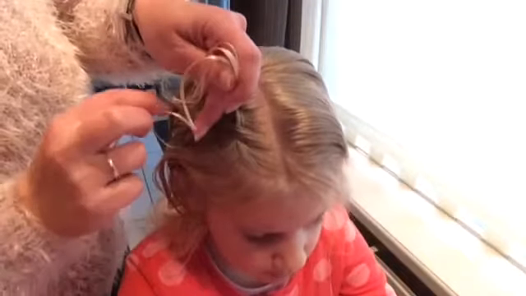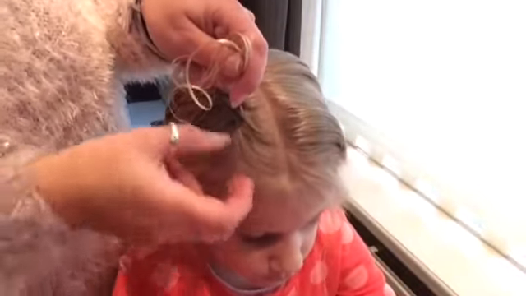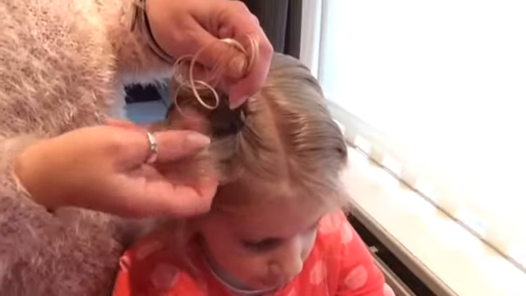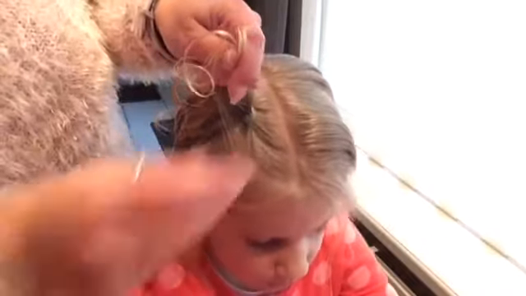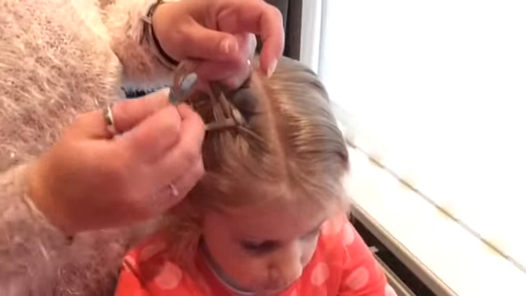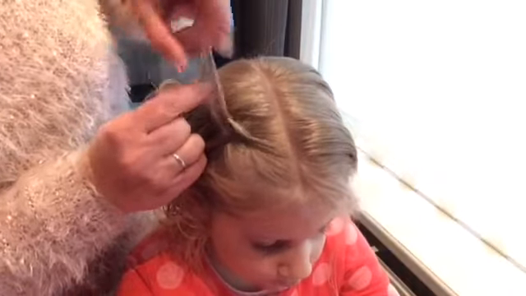It works the same with gathering. Outside strand goes under the neighbor strand and also does the gathering. And the same way at the other side.